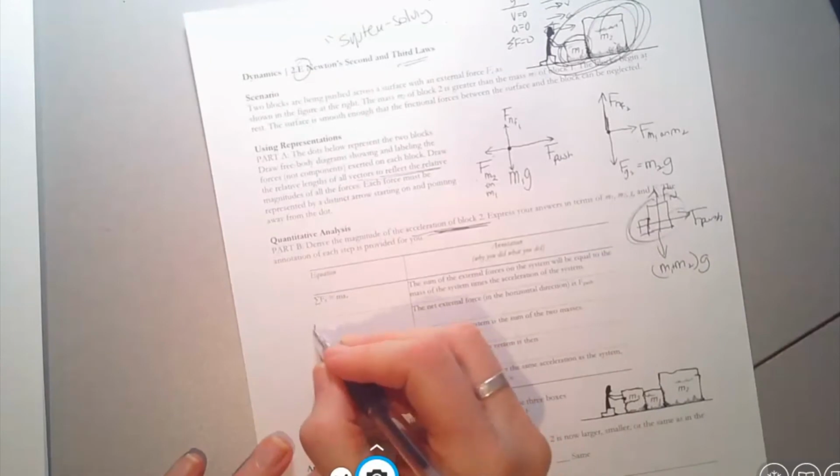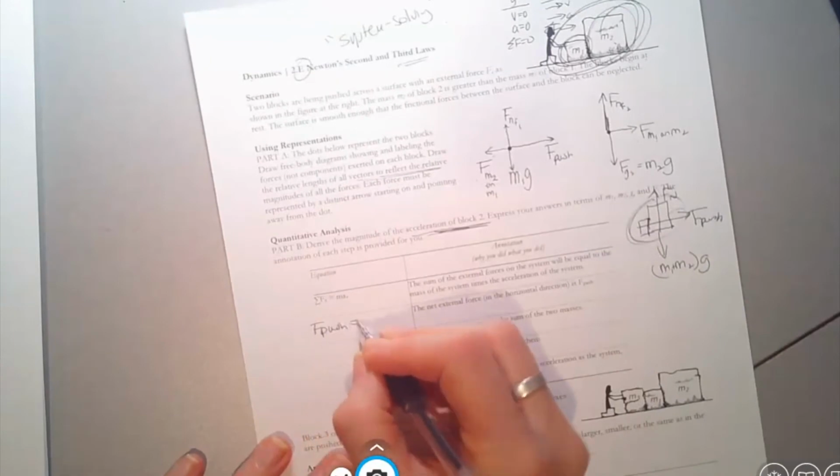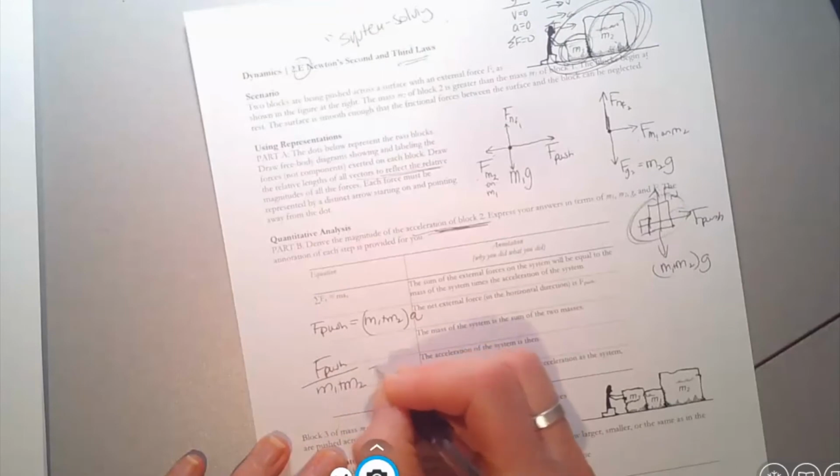So when I write this, I'm just going to have F push equals M1 plus M2 times the acceleration. So the F push divided by the sum of the two masses is going to be your acceleration for both objects, for this one and for that one. So then they tell you they're going to add a third block. What's going to happen if this person pushes with the same force?